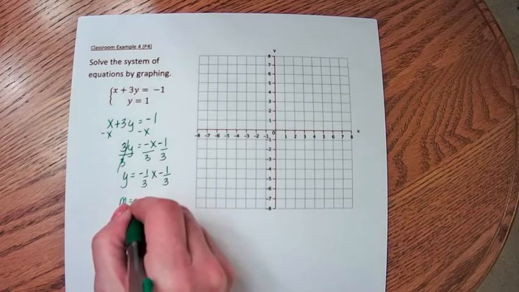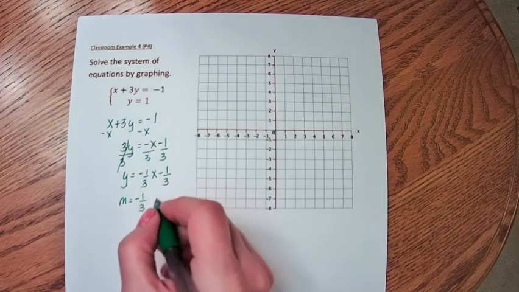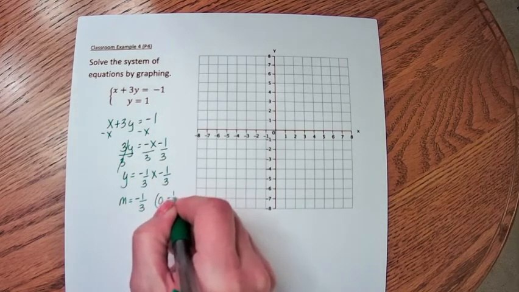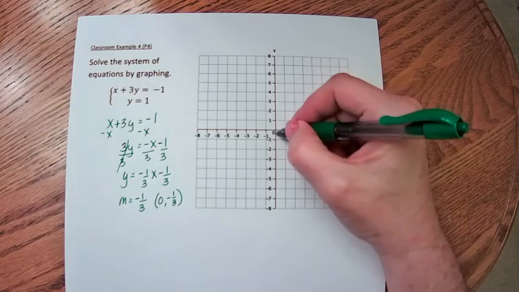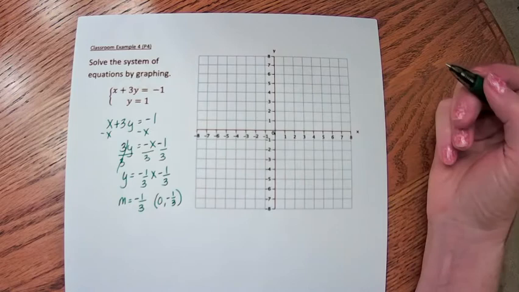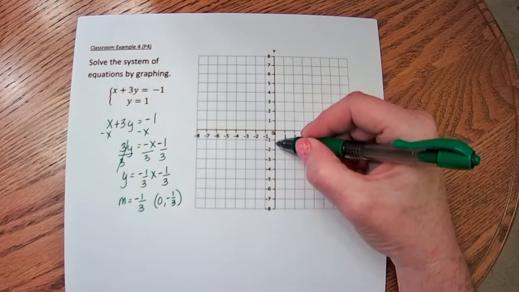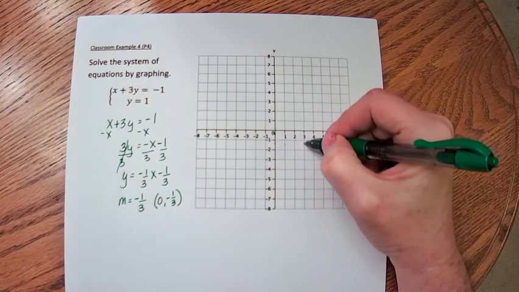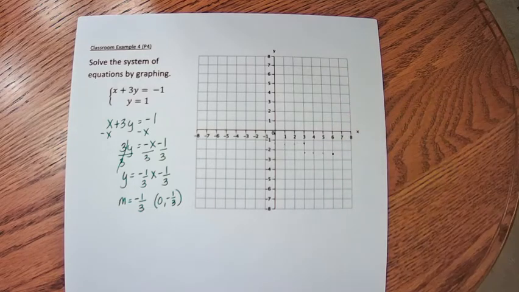So this is a line that has a slope of -1/3, down 1 over 3, down 1 over 3. And this also has a y-intercept of -1/3. All right, so here's about -1/3. And we're going to go down 1 over 3, down 1 over 3.